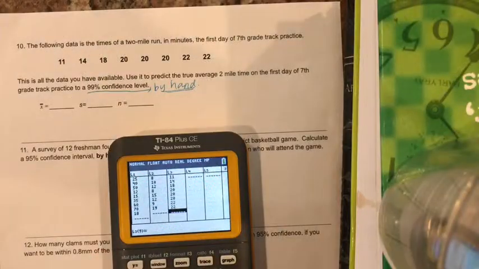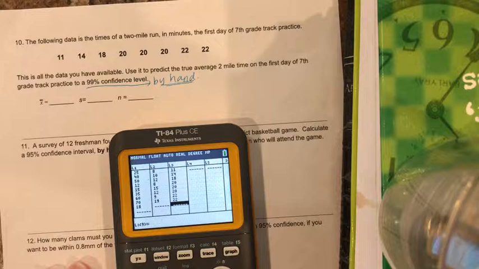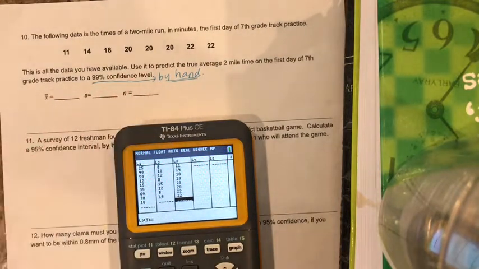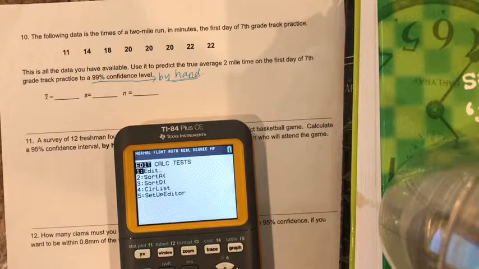Okay, question number 10. Here are the times of the first day of 7th grade track practice in minutes, how long it took each person in this group of kids to run 2 miles. We're going to calculate this by hand, but it's okay to use your calculator. I've entered this data into list 3, and I'm going to get these numbers from my calculator, as we've already learned in the past. So stat, calculate, one variable stats, and I want it to do that for list 3.